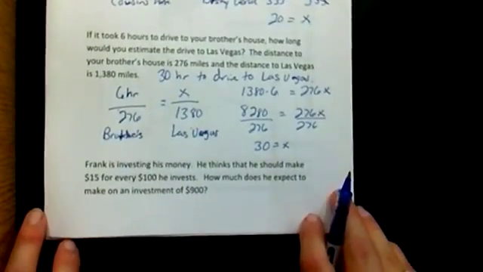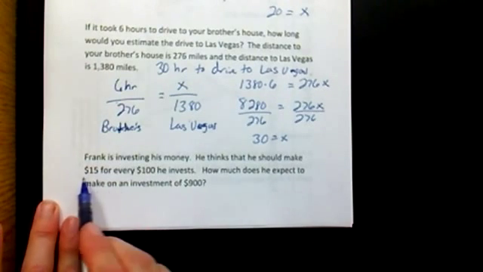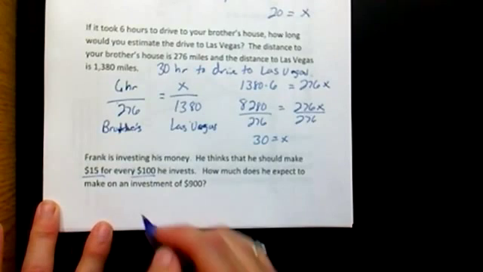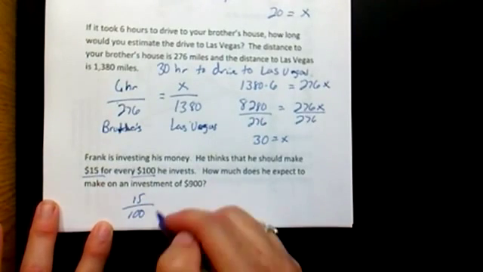The bottom one here says, Frank is investing his money. He thinks that he should make $15 for every $100 he invests. How much does he expect to make on an investment of $900? Same kind of process. Notice it's basically the same thing. You set up a ratio. So he's going to make 15 for every 100.